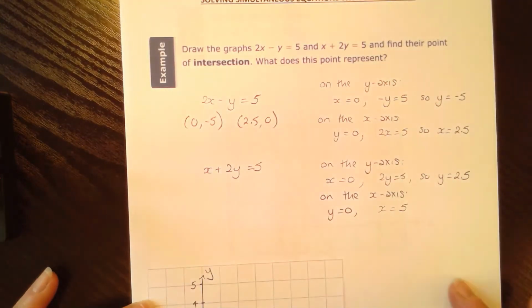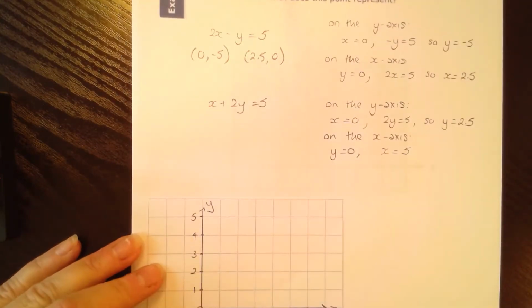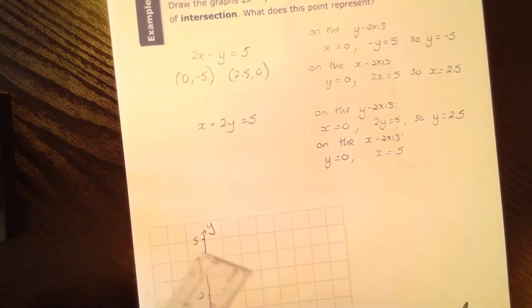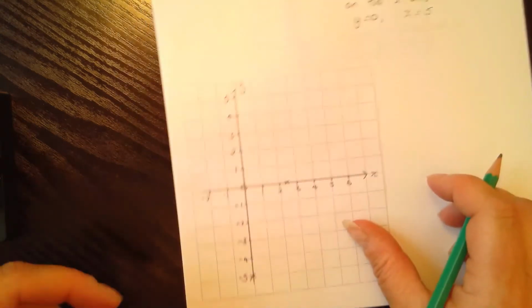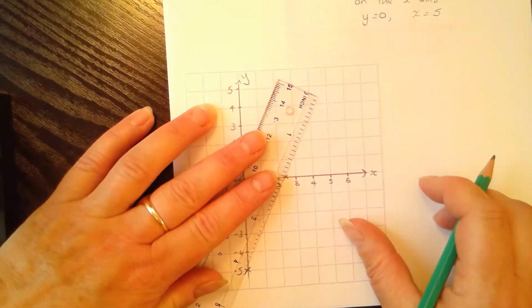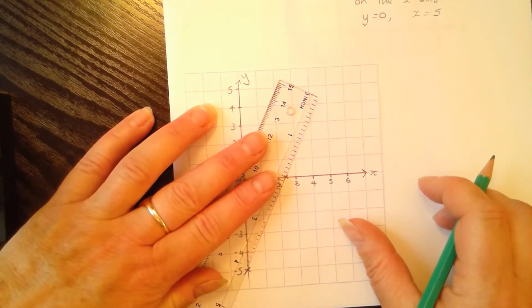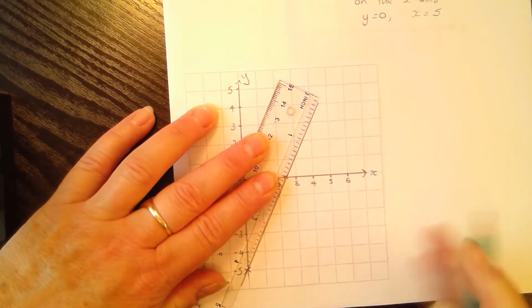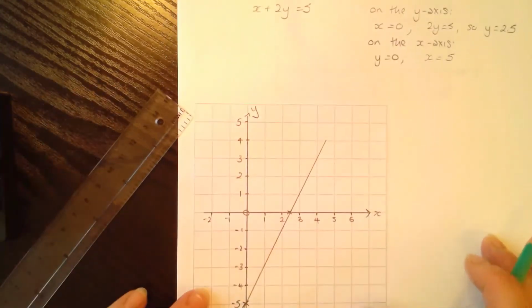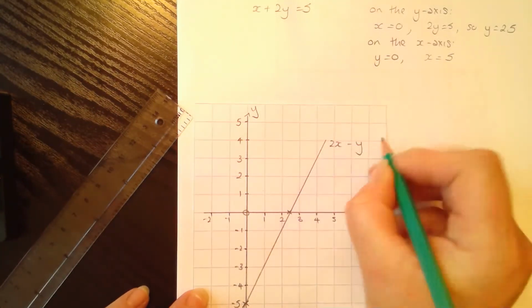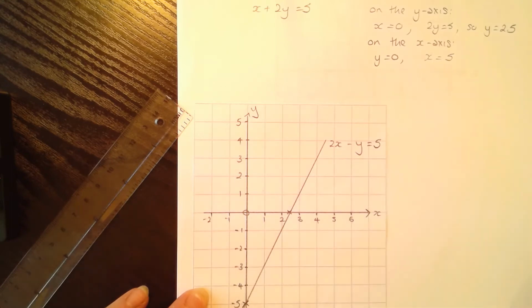I'm going to plot those 2 points. 0, negative 5 is down there, 2.5, 0 is there. Then I'm going to draw my straight line, join them up, and label the line. So that is the line 2x minus y equals 5.